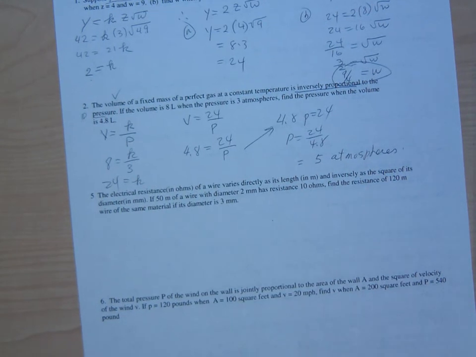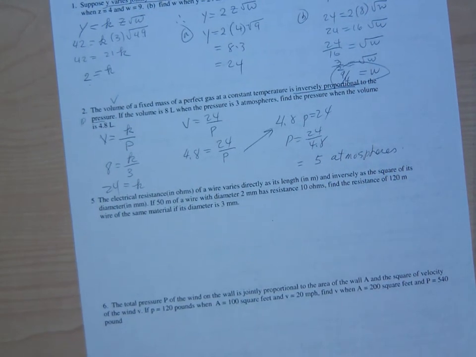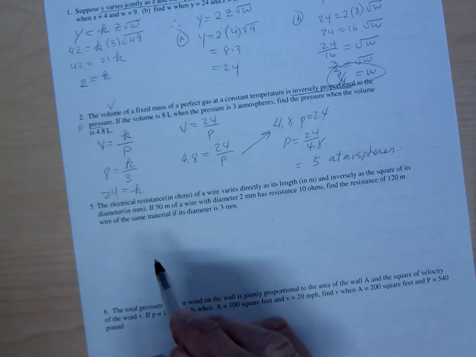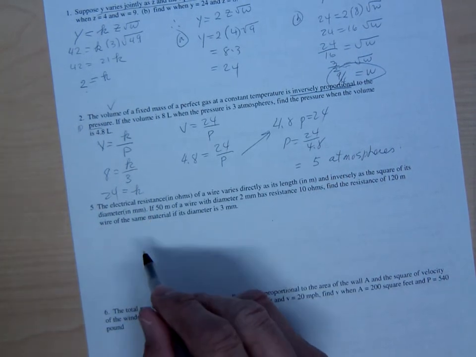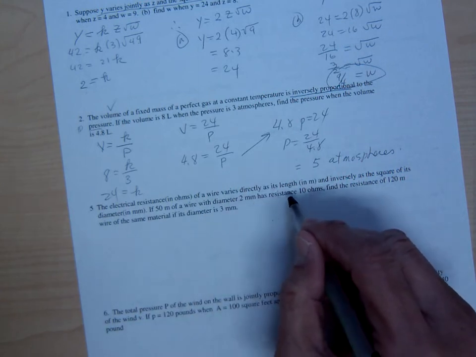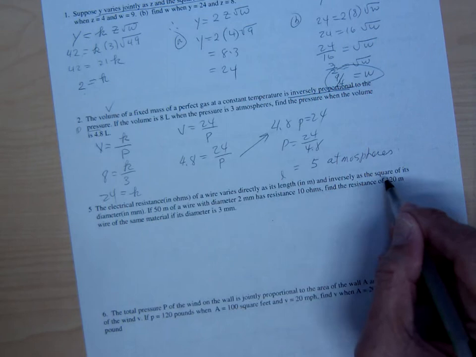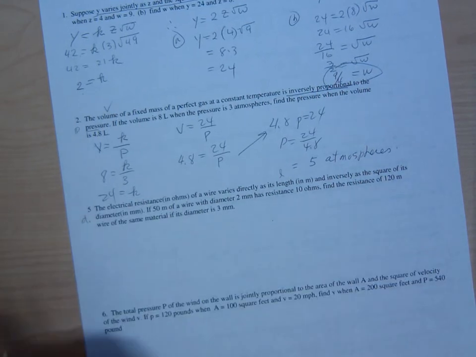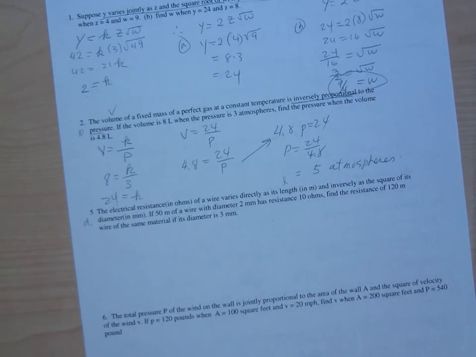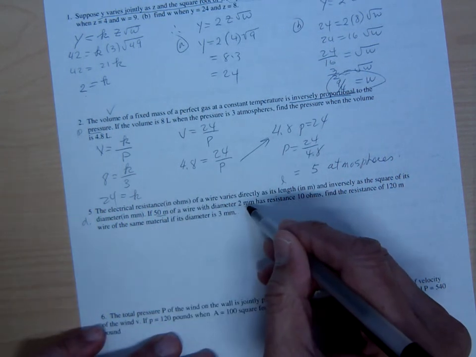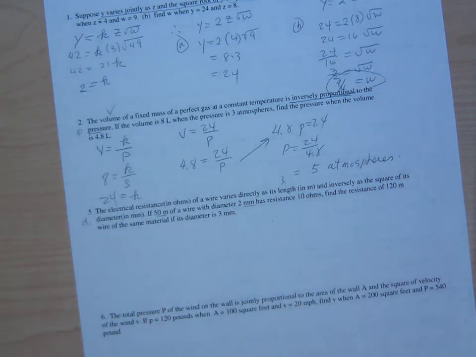Okay. All right. So let's look at resistance. I'm going to use R for resistance, L for the length, and D for the diameter. Now this is the way they measure it, so you do not need to convert millimeters to meters, because if you set up a proportion, your units will divide out anyway.